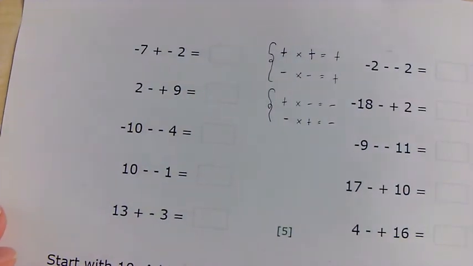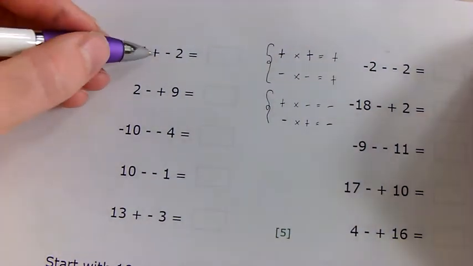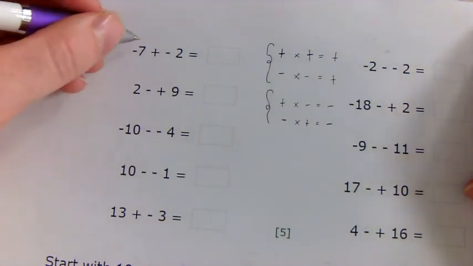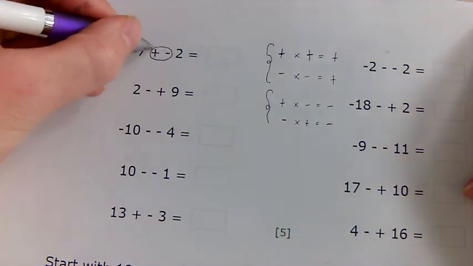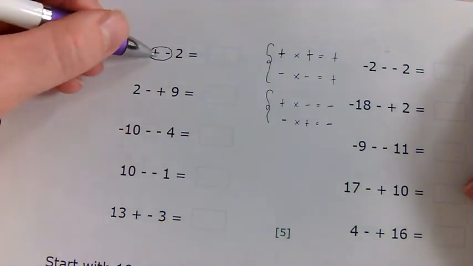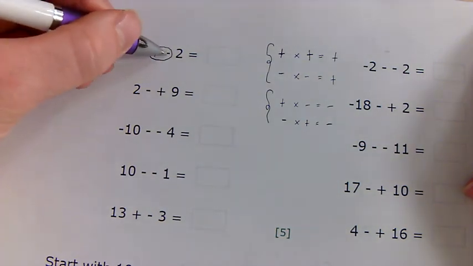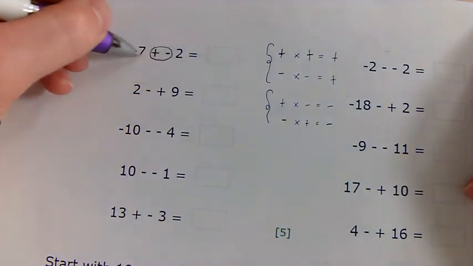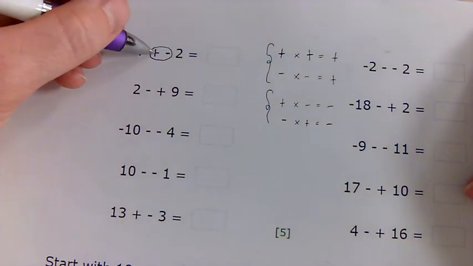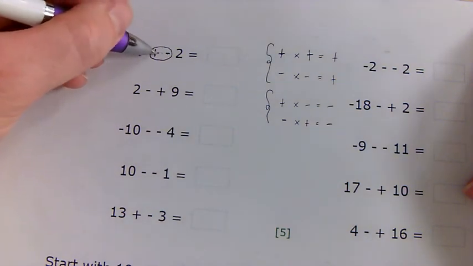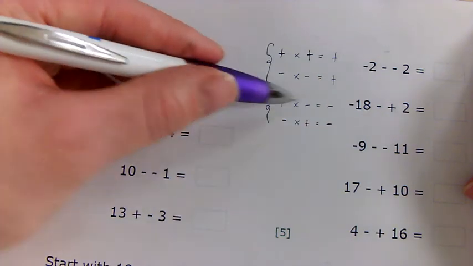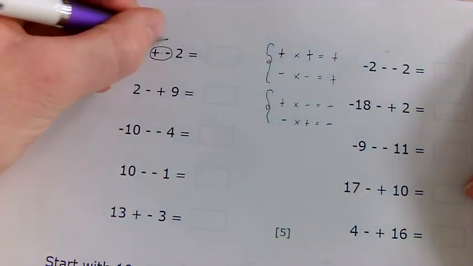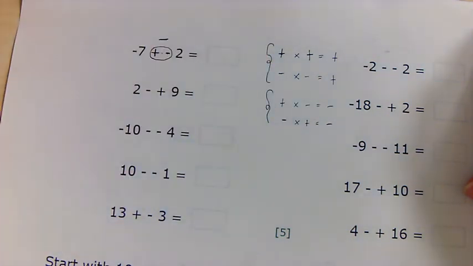So, on the first one, these two signs here in the middle, that's what makes it messy. So what we'll do is we'll circle them and just focus on those two signs. So when I've got a positive and a negative, and thinking of them as multiplying each other, just the signs. Digits aren't multiplying each other, the signs are. So positive multiplied by a negative gives us a negative. So actually these two combine to be a negative.